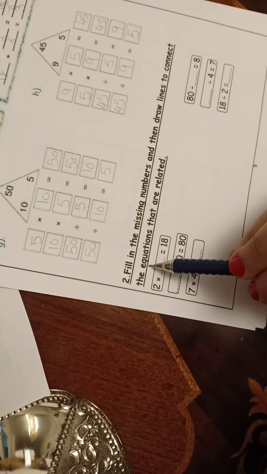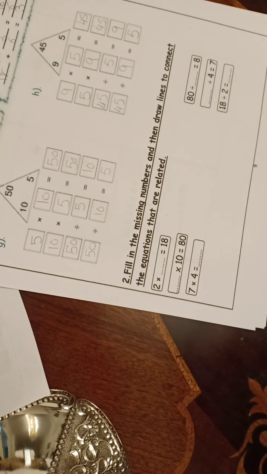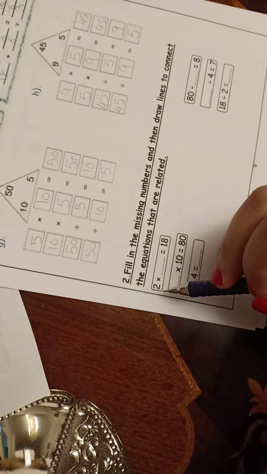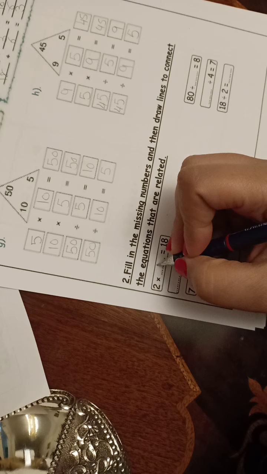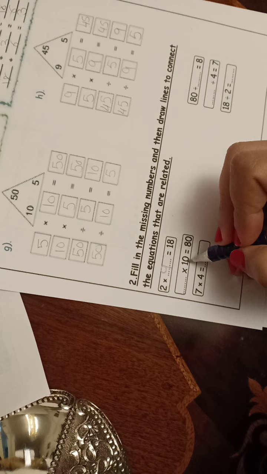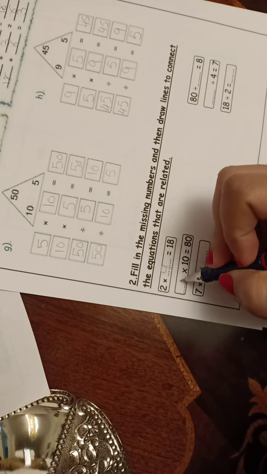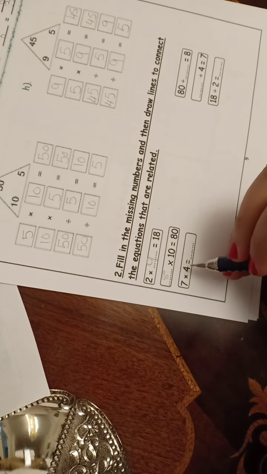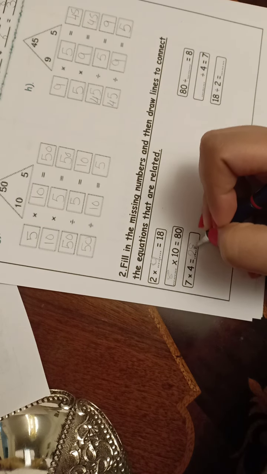Here is another type of question. Fill in the missing numbers and then draw lines to connect the equations that are related. Okay. 2 times what equals 18? Very easy. 2 times 9 equals 18. 10 times what equals 80? For sure, it's 8. So 8 times 10 equals 80. Here, 7 times 4 equals, yes, 28. So easy till now.